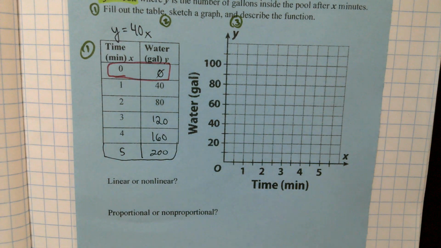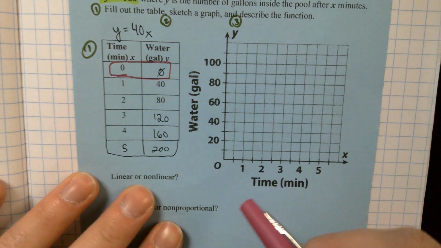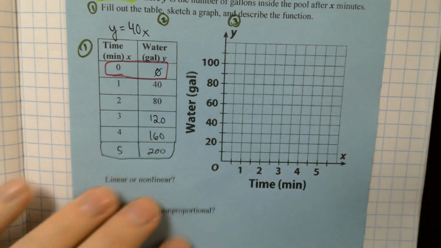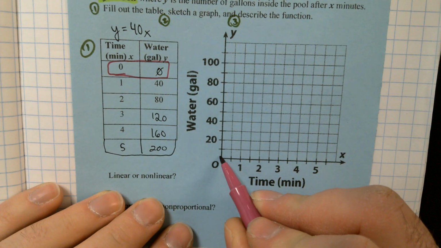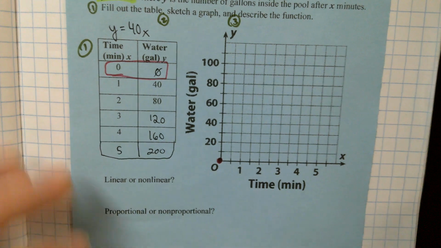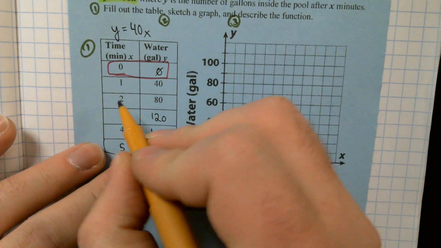Again, like we said, x is my minutes, y is my gallons of water. So where's that first point going to be? At the origin. Right down here? Yeah. 0, 0. My next point is 1, 40.